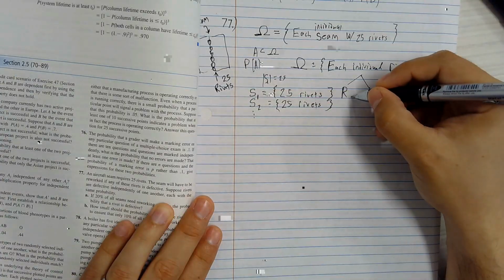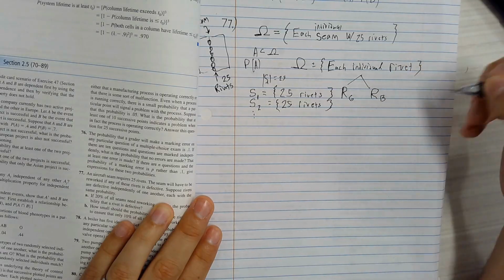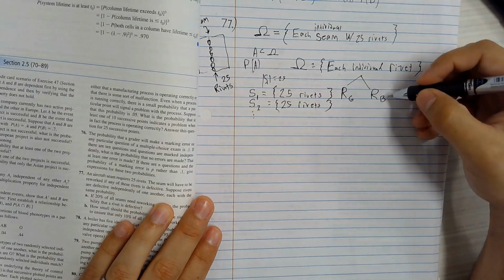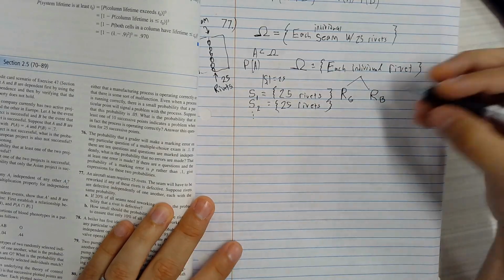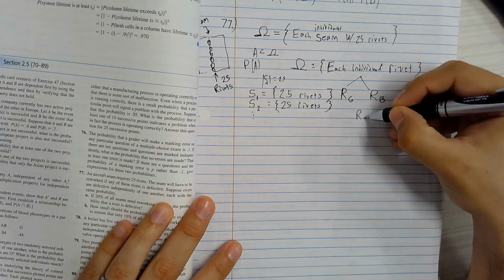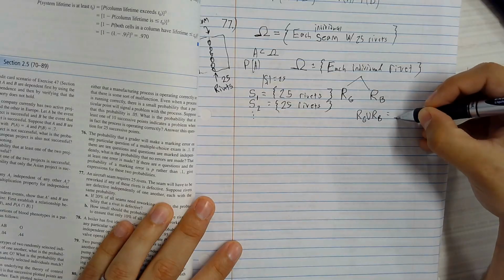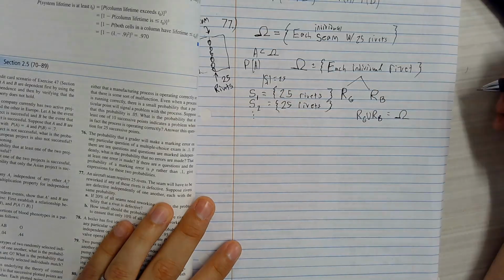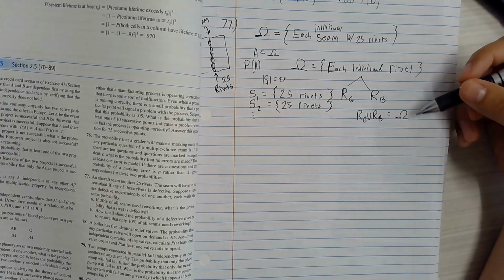So maybe we'll have the rivets that are good and the rivets that are bad or defective. Okay, RG, RB. And we'll split these into two classes so that essentially the good rivets and the bad units union together will make our omega set. Okay.